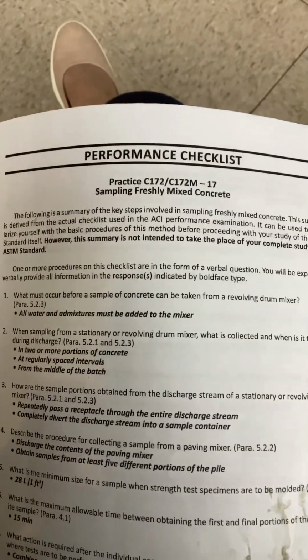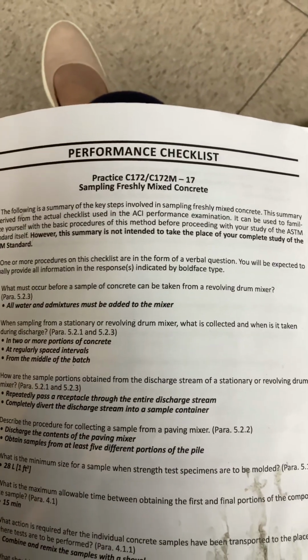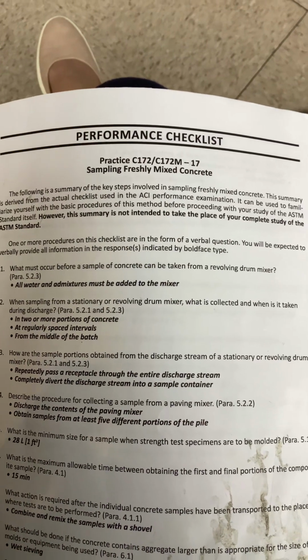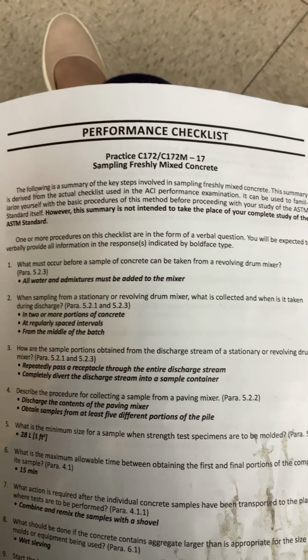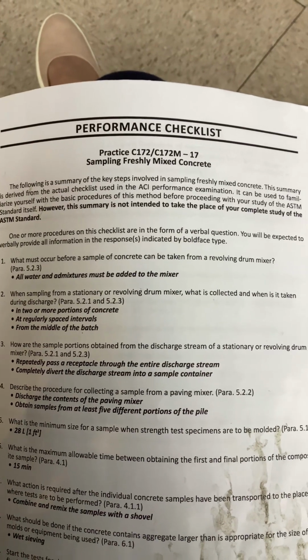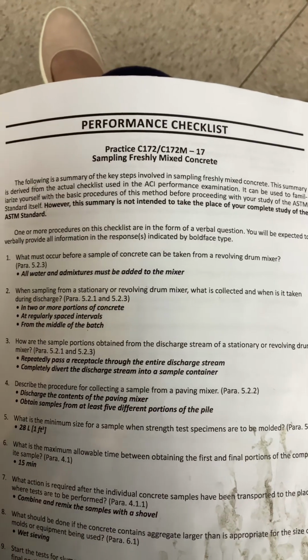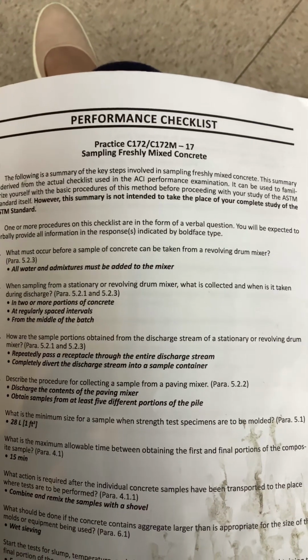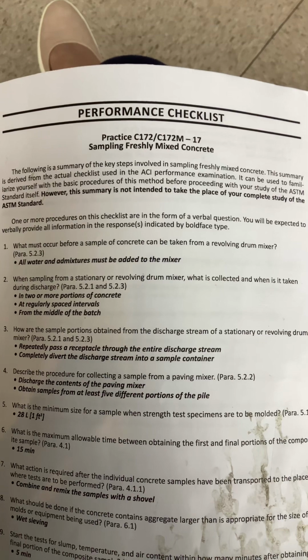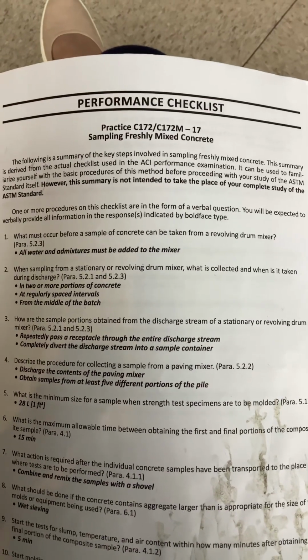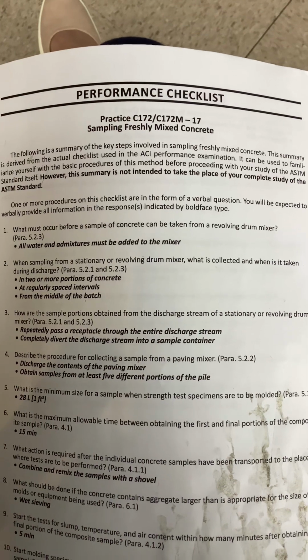The following is a summary of the key steps involved in sampling freshly mixed concrete. The summary is derived from the actual checklist used in the ACI performance examination. It can be used to familiarize yourself with the basic procedures of this method before proceeding with your study of the ASTM standards itself. However, the summary is not intended to take the place of your complete study of the ASTM standards.